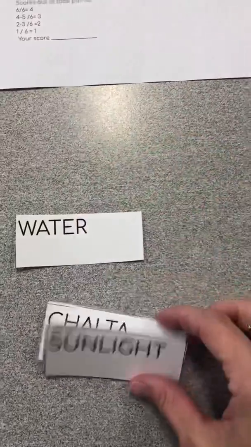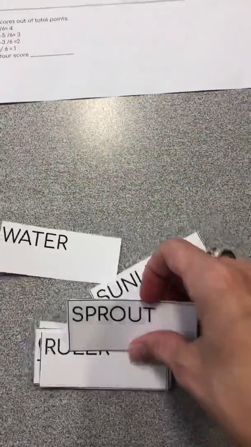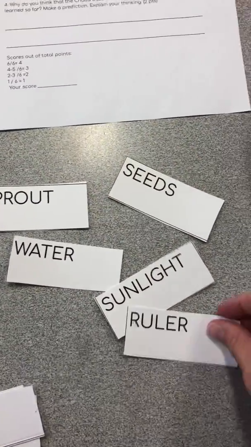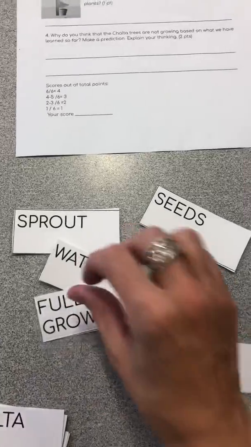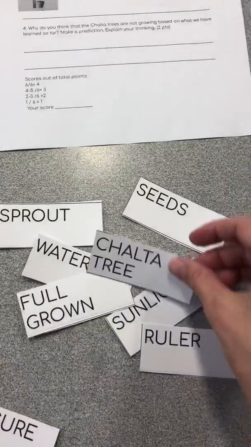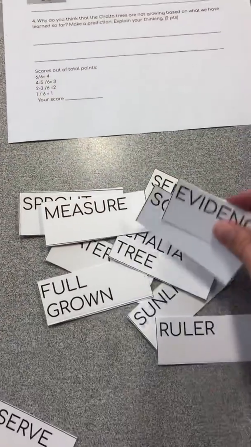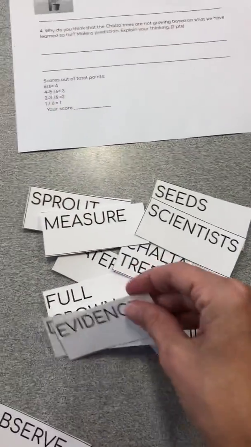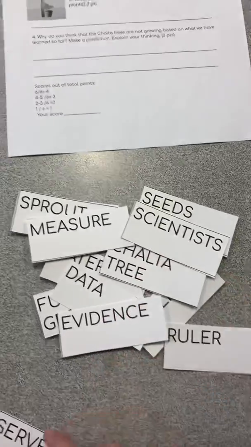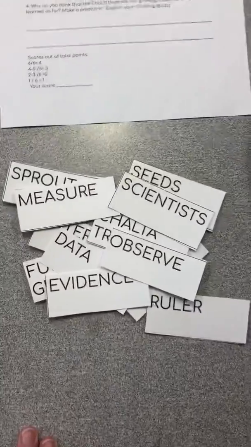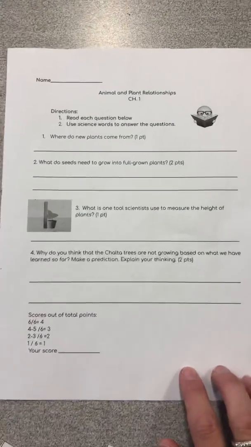We have water, sunlight, seeds, sprout, ruler, full-grown, chalta tree, measure, scientists, data, evidence, and observe. You can use these words to help you answer the questions on this test.